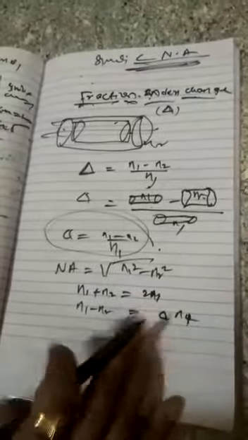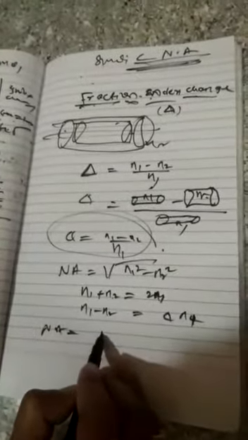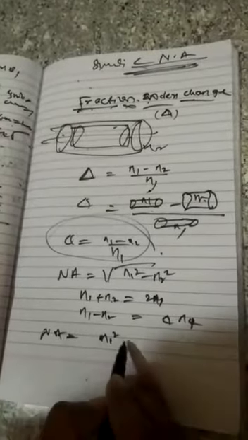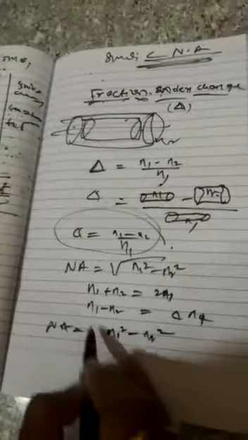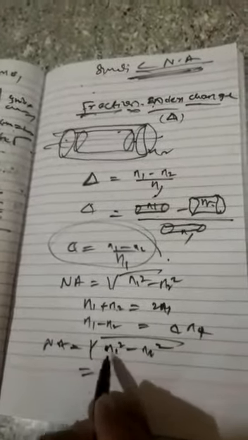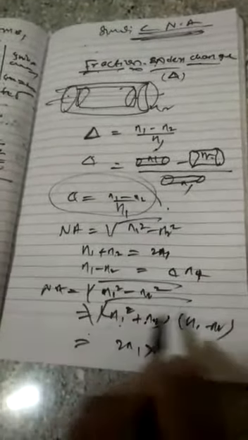In such a case NA can also be written in this fashion. n1 square minus n2 square can be written as a square minus b square, that is n1 plus n2 into n1 minus n2. We split it again: n1 plus n2 is nothing but 2n1, into n1 minus n2, which is delta n1.